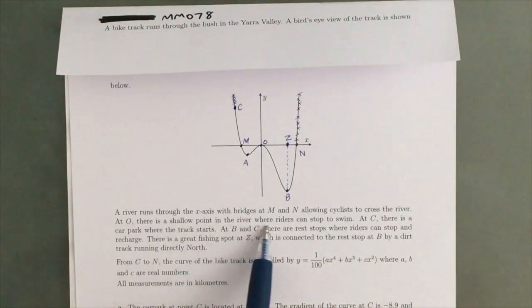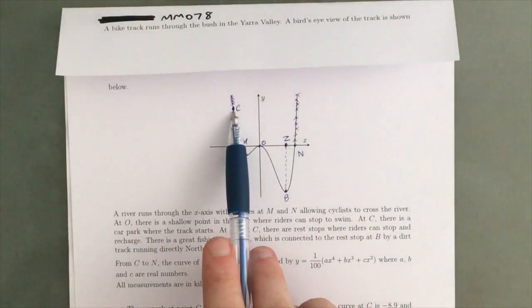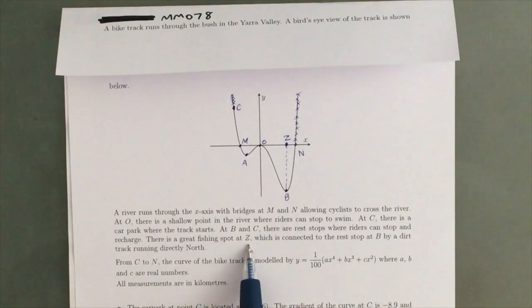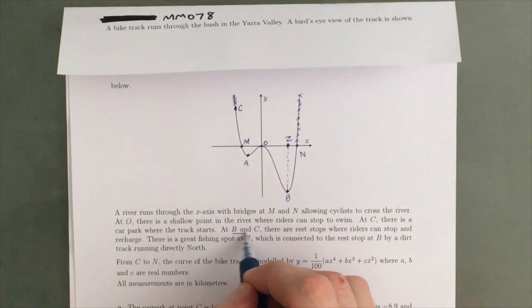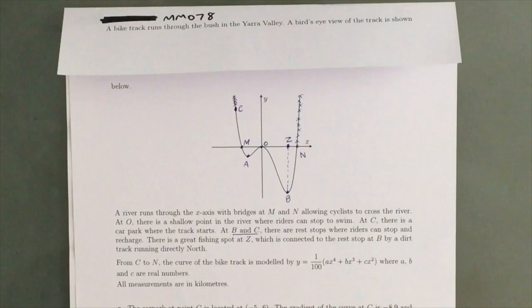At O, there is a shallow point in the river where riders can stop to swim, here. At C, there is a car park where the track starts, up here. At B and C, there are rest stops where riders can stop and recharge. There is a great fishing spot at Z, which is connected to the rest stop at B by a dirt track running directly north. Now, just so you know, this here on your sheet will be A and B. So at A and B, there are rest stops, not B and C.